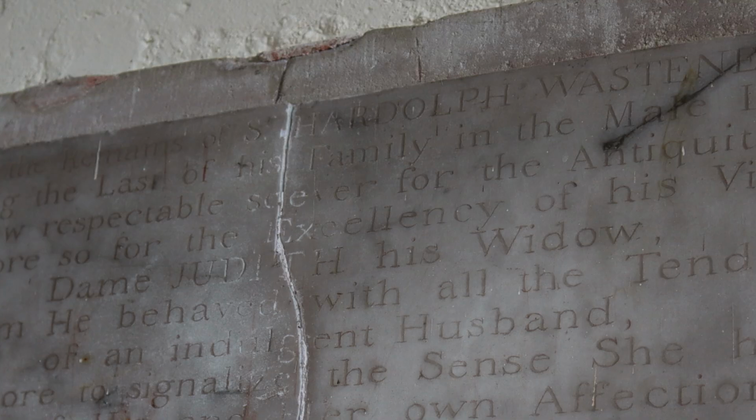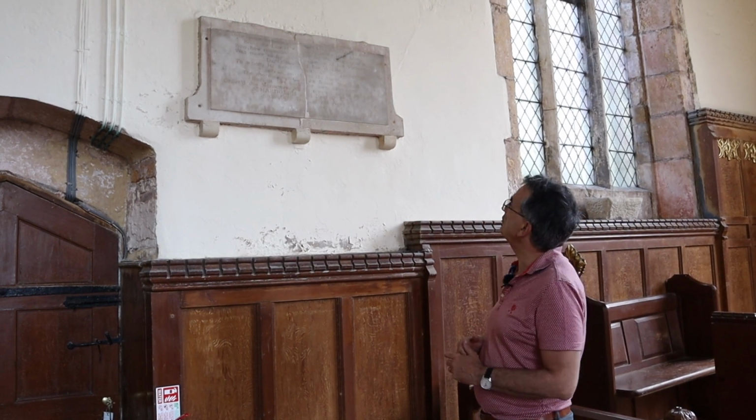There aren't many memorials to the Wasternys family in this church. One of them's under the carpet, but this one is on the wall. And for the next part of our film, this is particularly interesting because this is the memorial to Sir Hardolph Wasternys and his wife, Dame Judith. And these are the people who built the stately home in the middle of the deer park at Nether Headon. So that's where we're going to go next, to find where these two people built the house that now has entirely vanished. And perhaps we'll find out what happened to it.